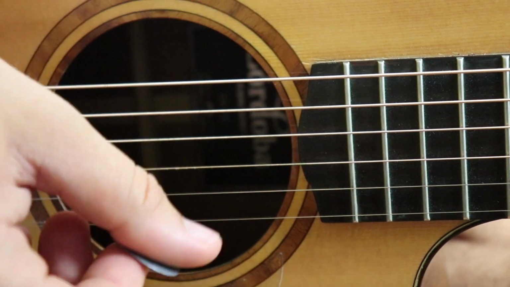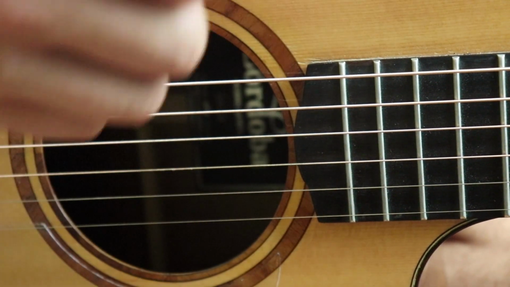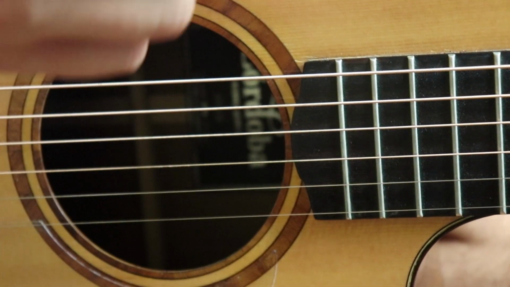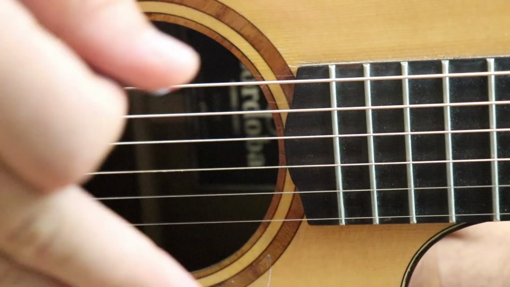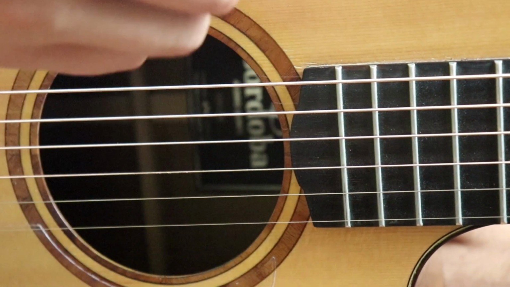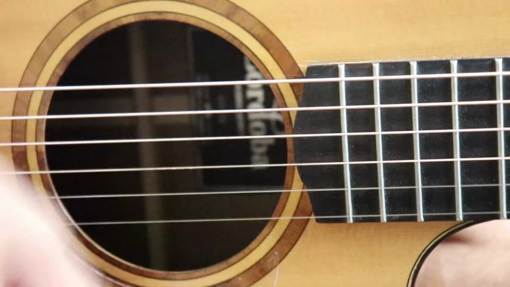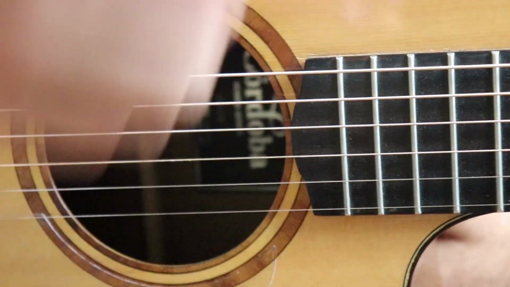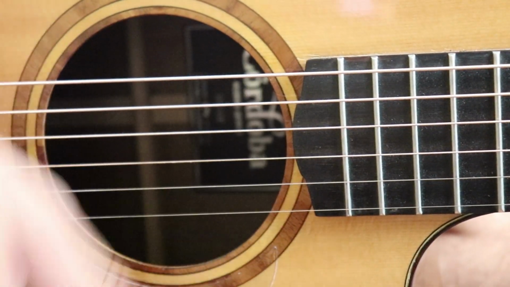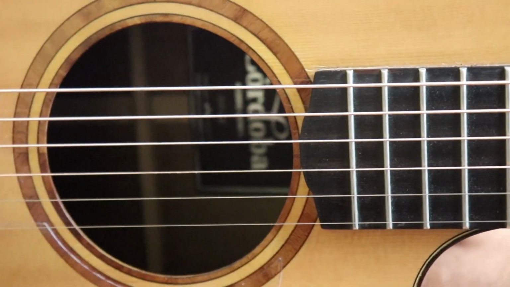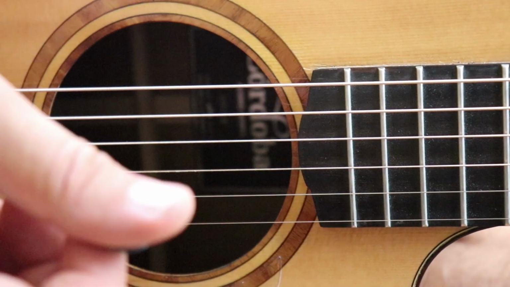So it's just this. It's down, down, down, up. And you just play that on every bar. So down, down, down, up, down, down, down, up. So that's really the rhythm.